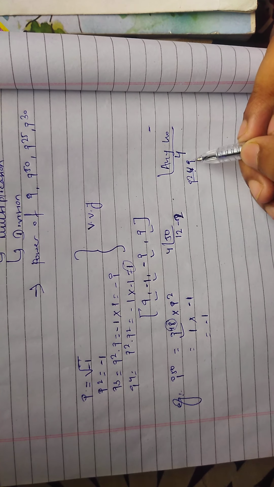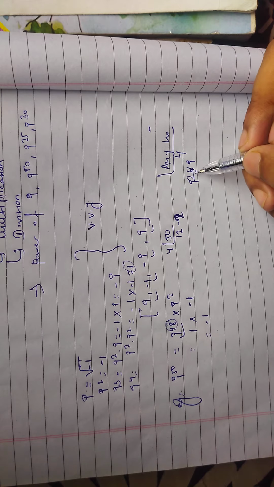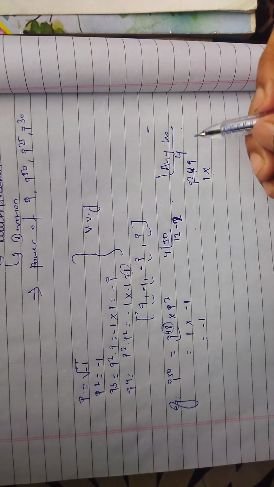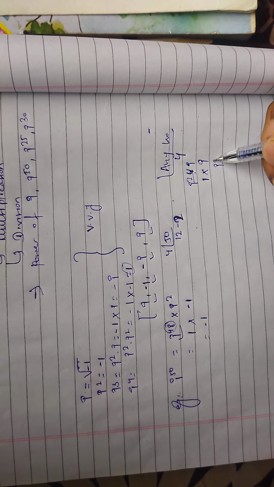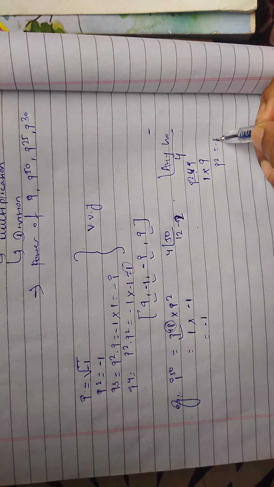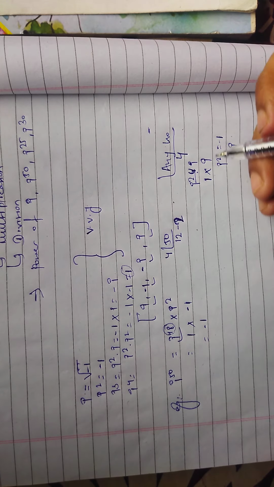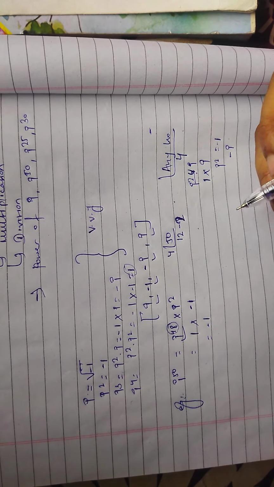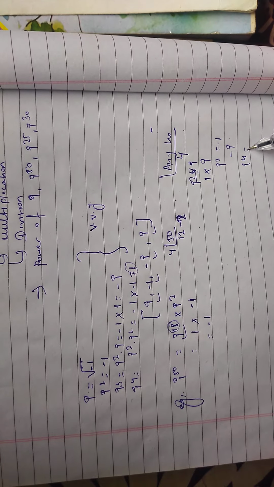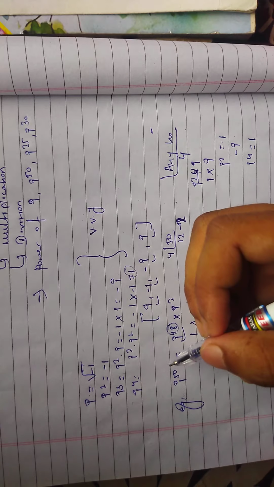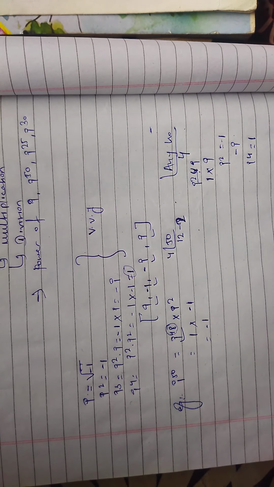It is divided by 4 with remainder 2, so we can write I to the power 24, which is just 1, times I square. If there is I, then I is equal to I. If there is I square, then we put minus 1. If there is I cube, then we put minus I. If there is I to the power 4, then it is divisible by 4, and I to the power 4 is equal to 1.